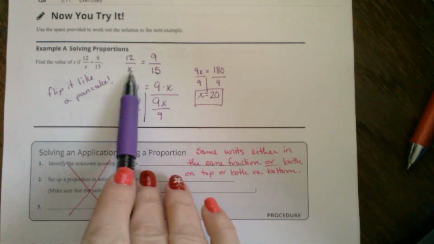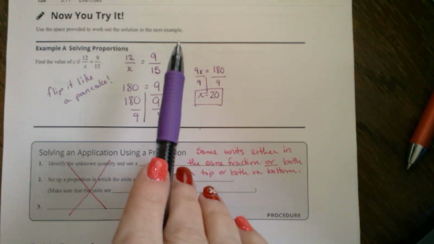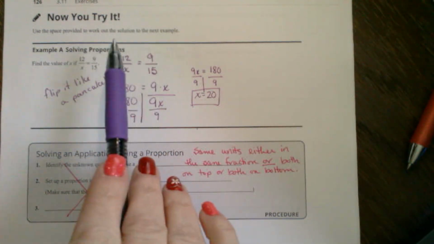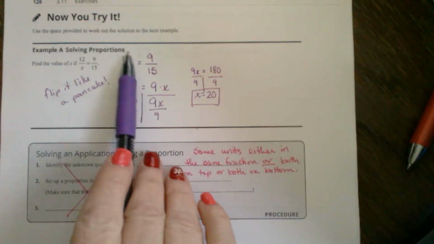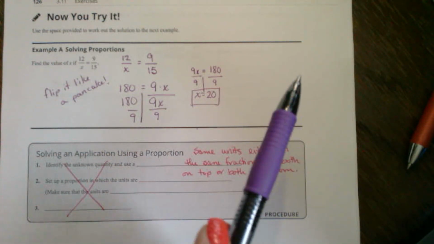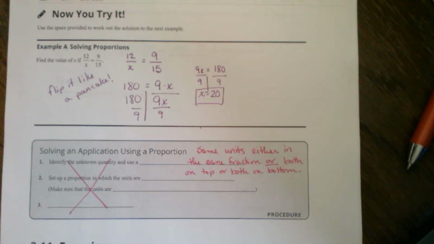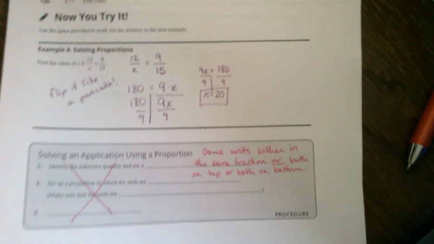Bikes go here, bikes go here. Doesn't matter which one, you get to pick, but you've got to pick. They've either got to go both on top, both on bottom, both in this fraction, or both in that fraction. You get to pick, but you've got to be the one to pick it. That's the way you set it up. And then once you set it up, you get to solve it.